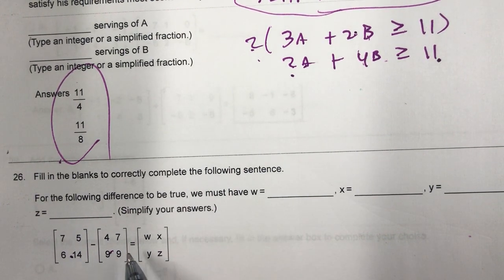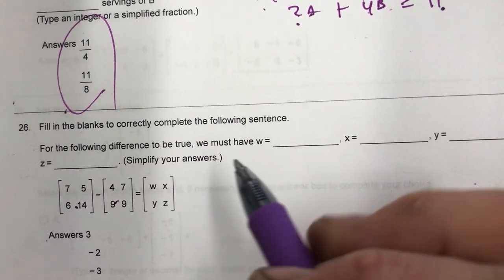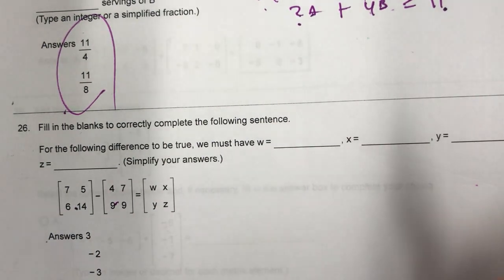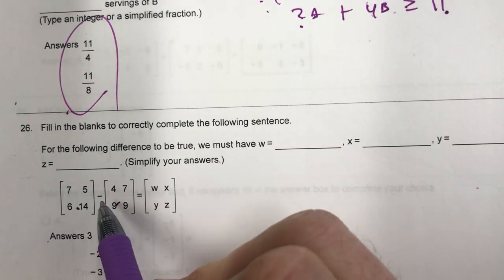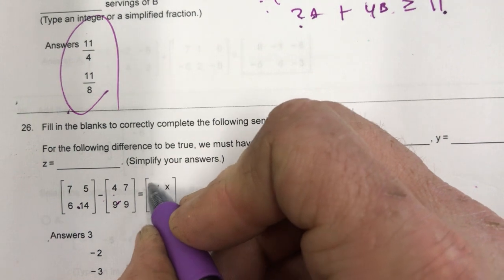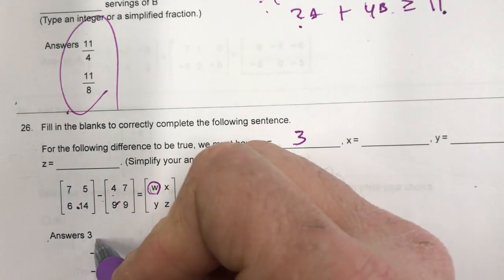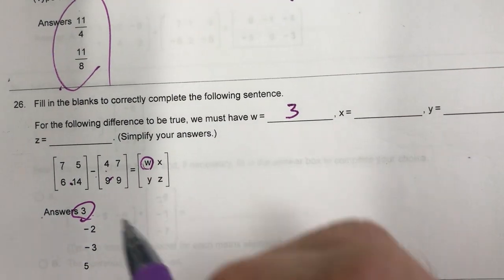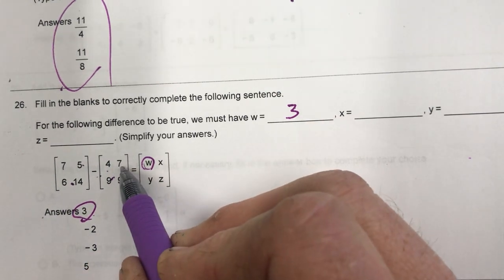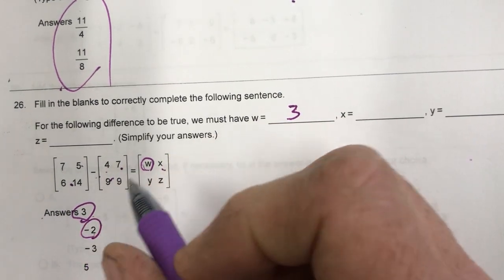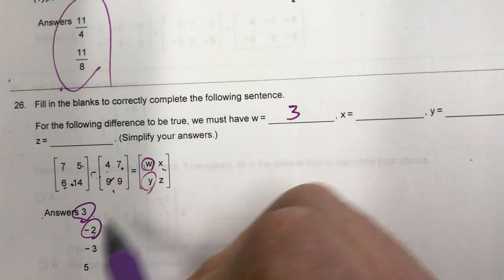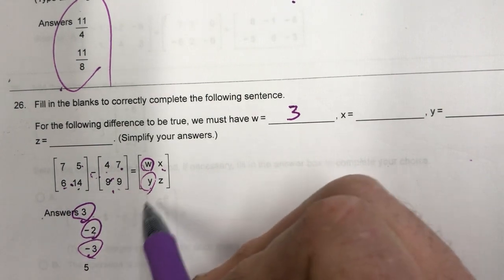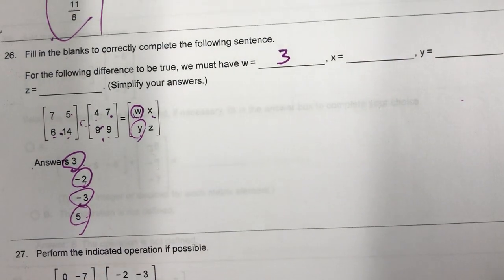Oh, we got some subtraction on matrices. So I need to figure out what W, X, Y, and Z is. So like right here, if I do 7 minus 4, that's 3. So right there, W is 3. You see it right here. And if I do 5 minus 7, that's negative 2. So X is negative 2 right there. 6 minus 9, Y is negative 3. 14 minus 9 is 5.